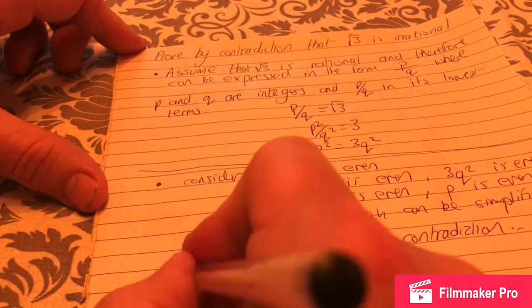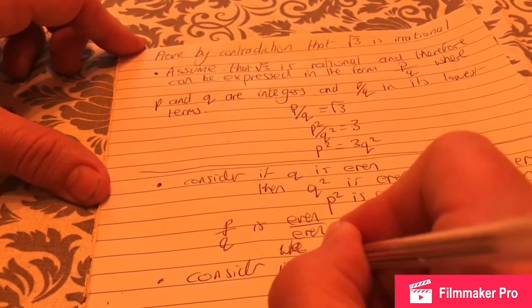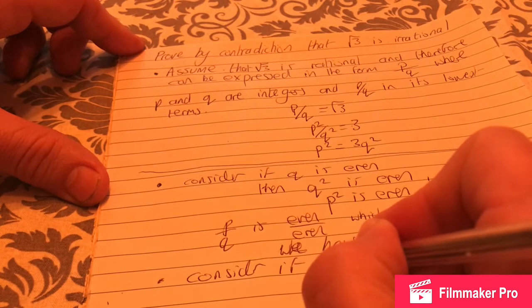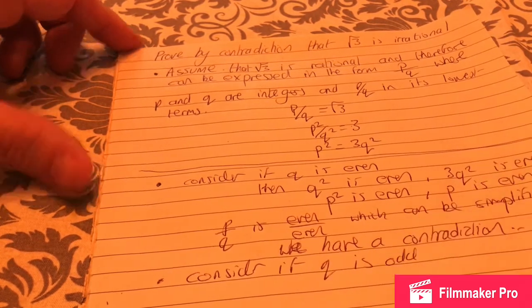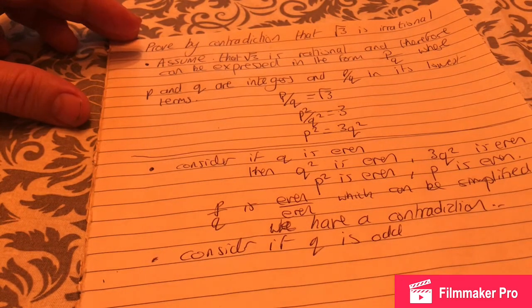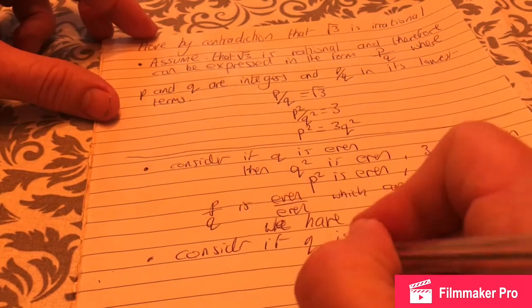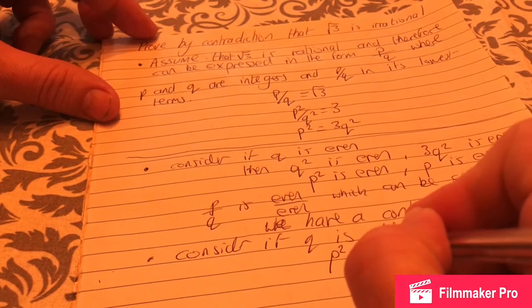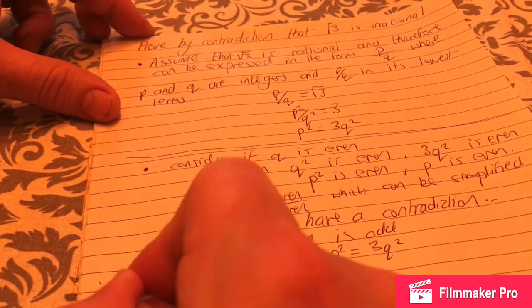Now let's consider if Q is odd. So imagine Q is actually odd. What's the case then? So if Q is odd, well, we've still got P squared equals 3Q squared.